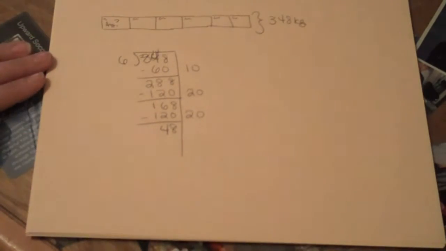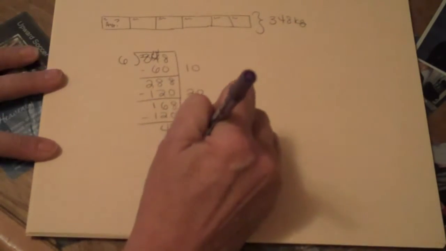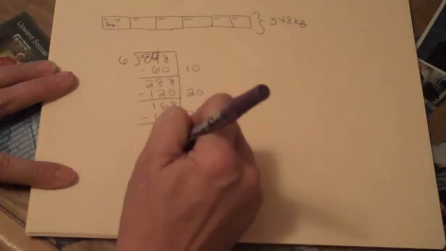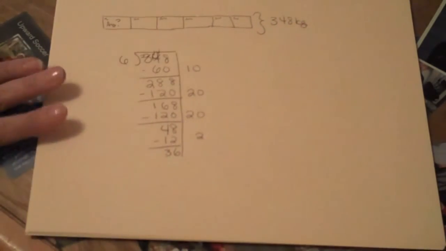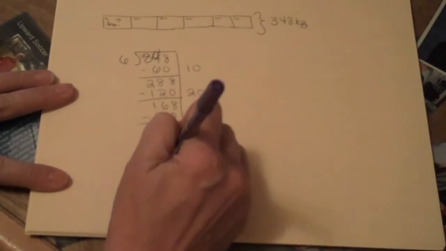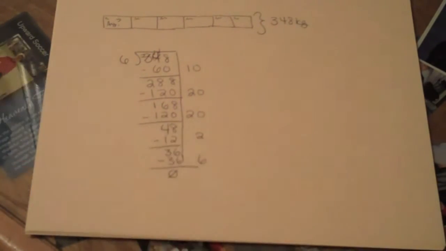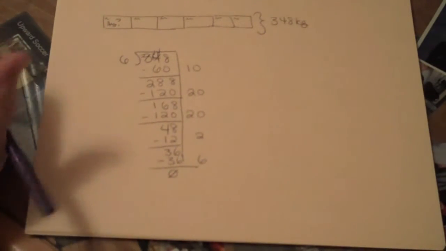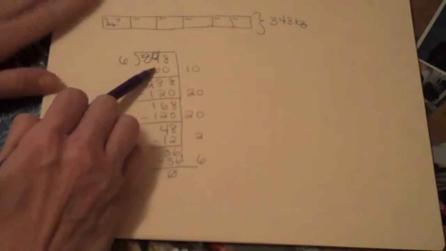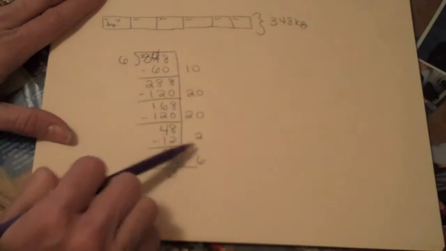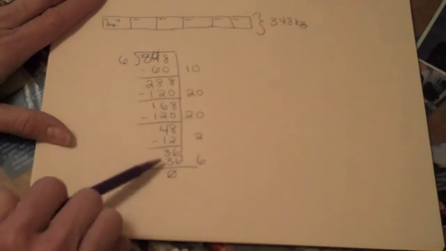Now we're down to 48. Let's try 2. 2 times 6 is 12. Subtract that, 6, 36. Oh, I know, 6 times 6 is 36. My 6 here. Now I'm at 0. Okay, I'm finished. But now I have to know: it went into it 10 times here, 20 times here. I subtracted 26's here, 2 6's here, and 6 6's here.